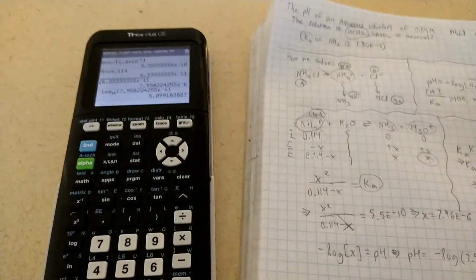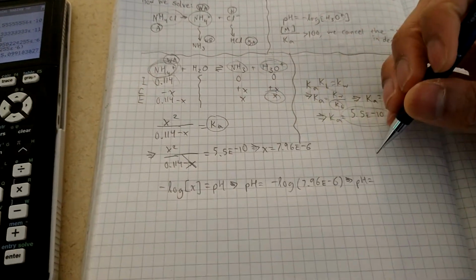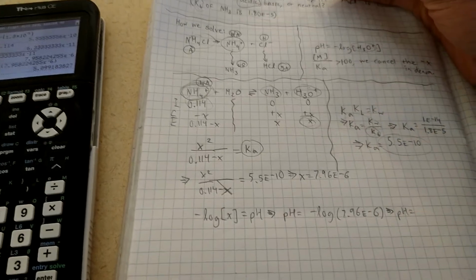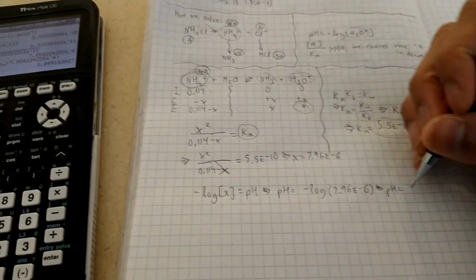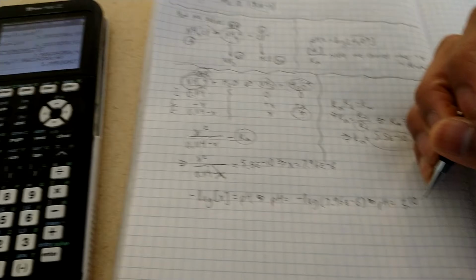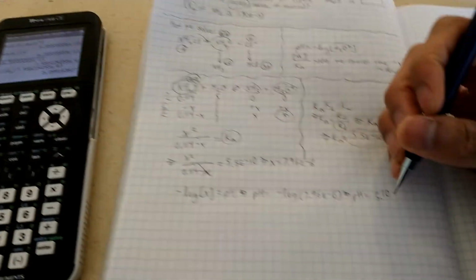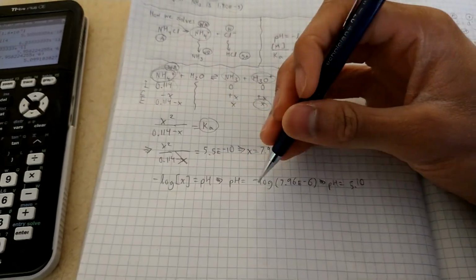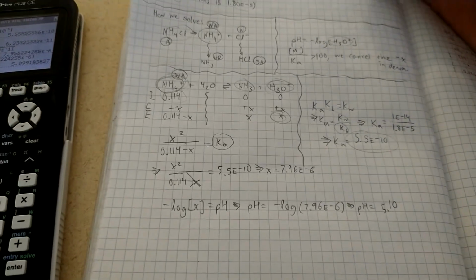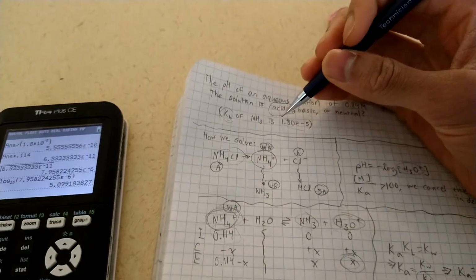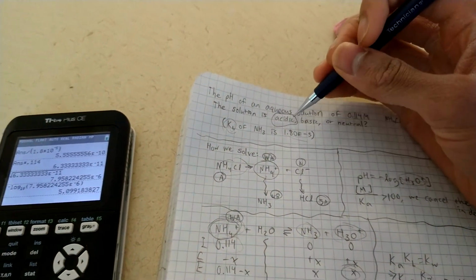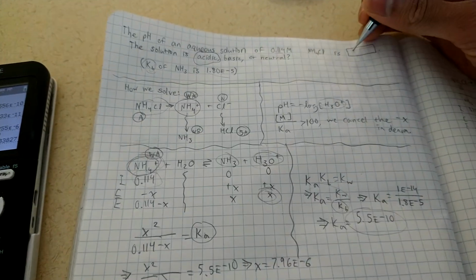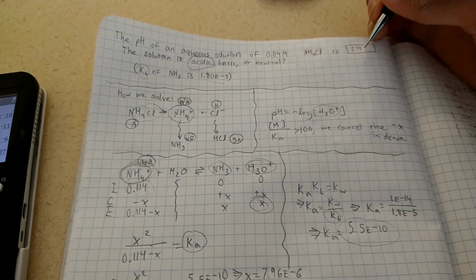I got 5.099, and we put that to 3 sig figs, so it becomes 5.10. And there we have it. The pH is less than 7, which confirms that this solution is acidic. Always make sure to confirm that, and then we can write 5.10.